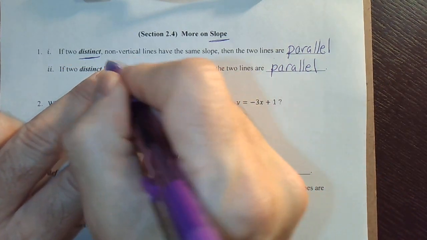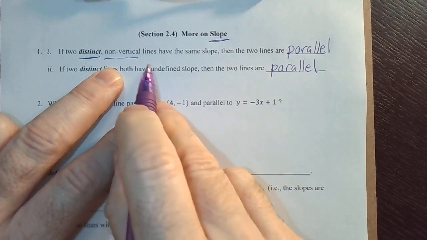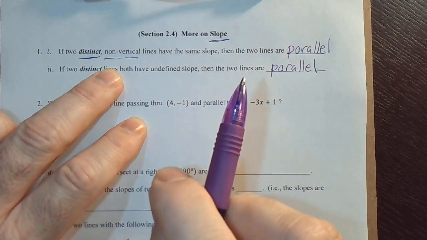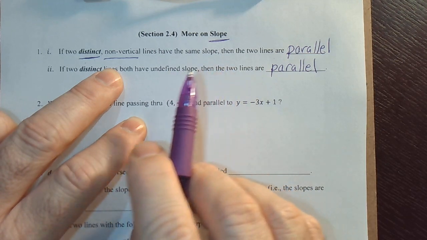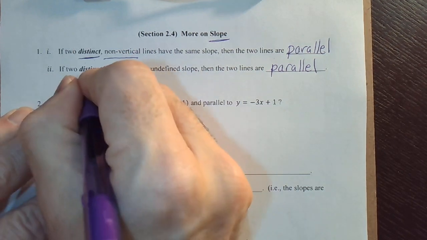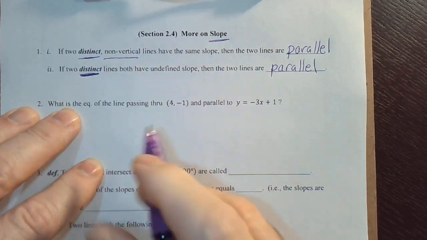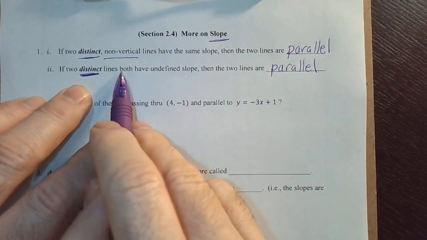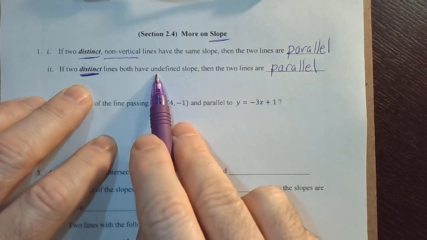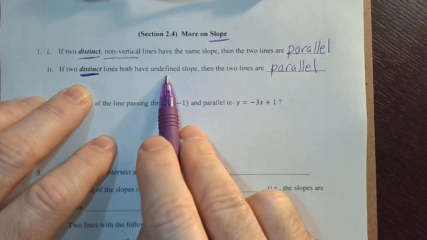And they're stating here non-vertical because non-vertical lines have a slope m with a numeric value. So it's easy to compare the two numbers. In this case, we still need distinct, two different lines. If they both have undefined slope, then they're parallel. Why don't we just say they have the same slope, or the slopes are equal?